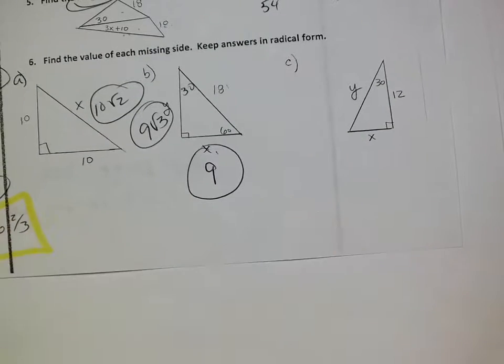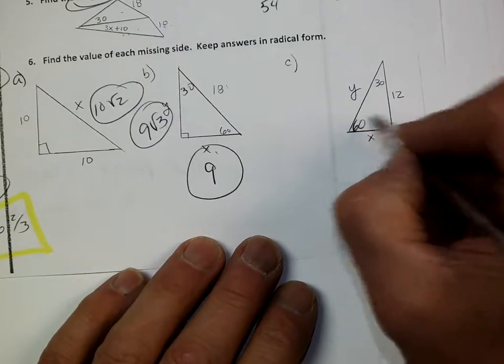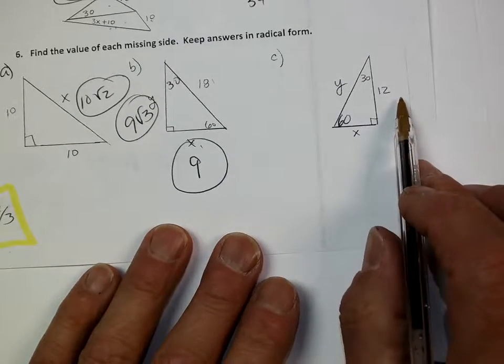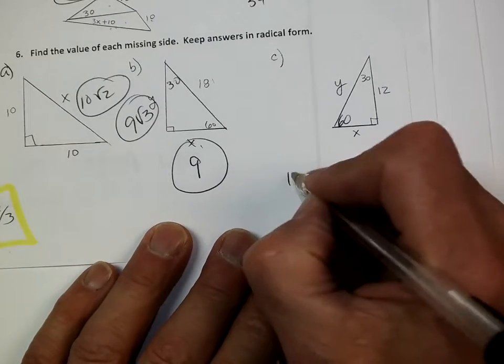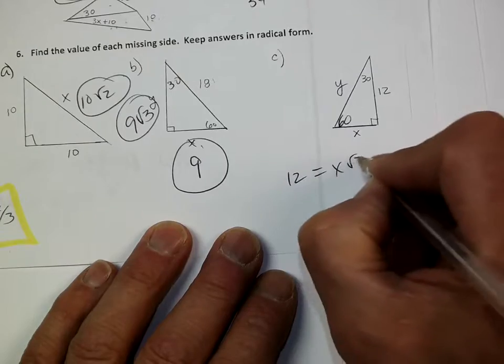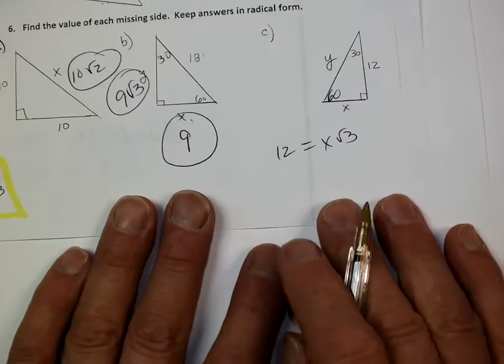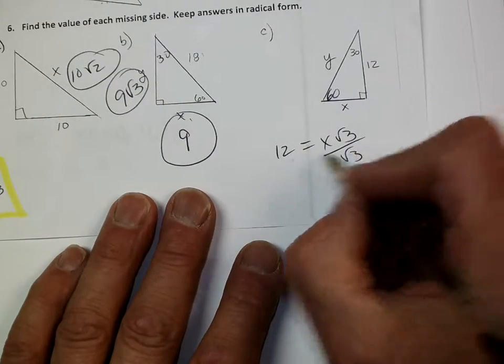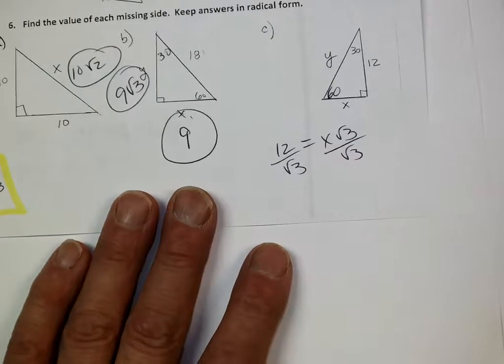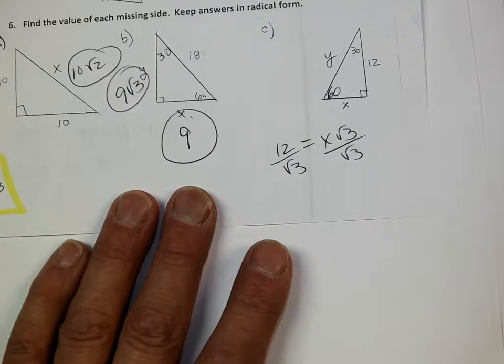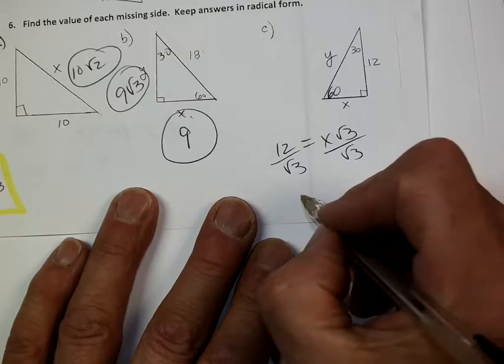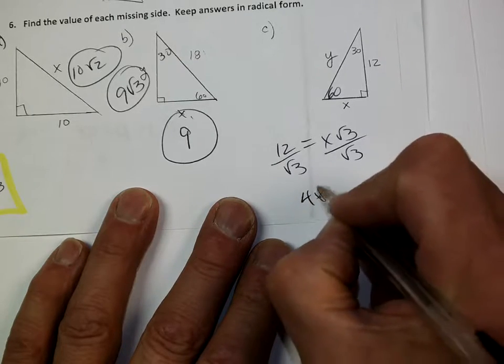Okay, C. It's another 30, 60, 90, but the 12's in the bad spot. The 12 is sitting right where the x square root of 3 is, right? So let's divide by the square root of 3. We're going to cheat and put the answer down without doing it mathematically, but it's just going to be 4 square roots of 3, okay?